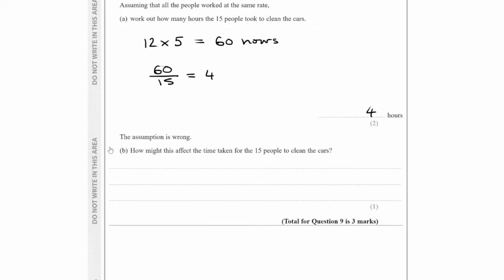And then part B, the assumption is wrong. You still see the assumption? Yeah, just about. So the assumption was that the people worked at the same rate. They're saying the assumption is wrong. They don't work at the same rate. How might this affect the time taken for the 15 people to clean the cars? Well, it's only saying that they don't work at the same rate. What we don't know is, does that mean they're faster or slower? We don't know. So you can say it could take more or less time. We don't know.